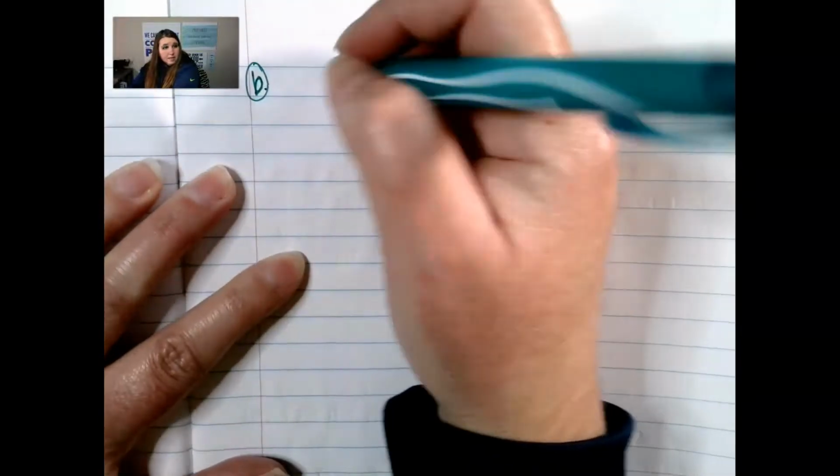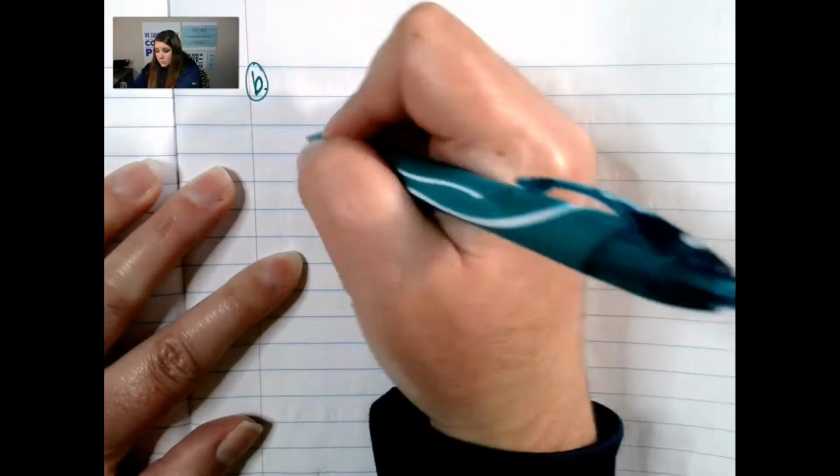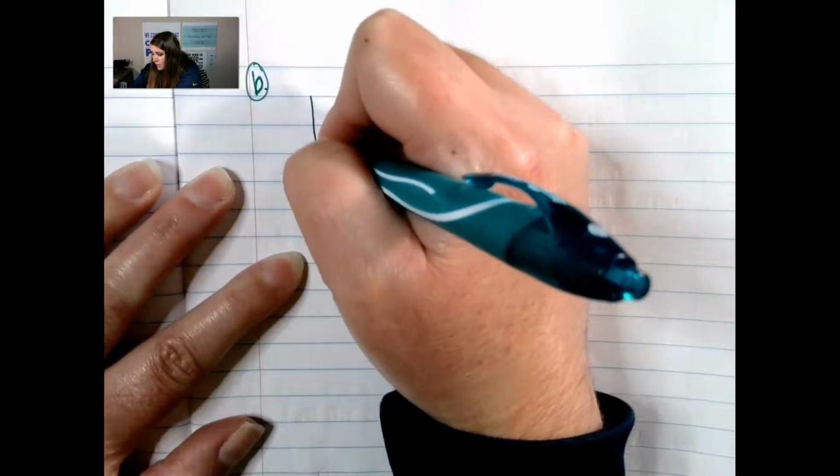All right, so we're going to have example B. Example B looks like this. We have, again, two lines.